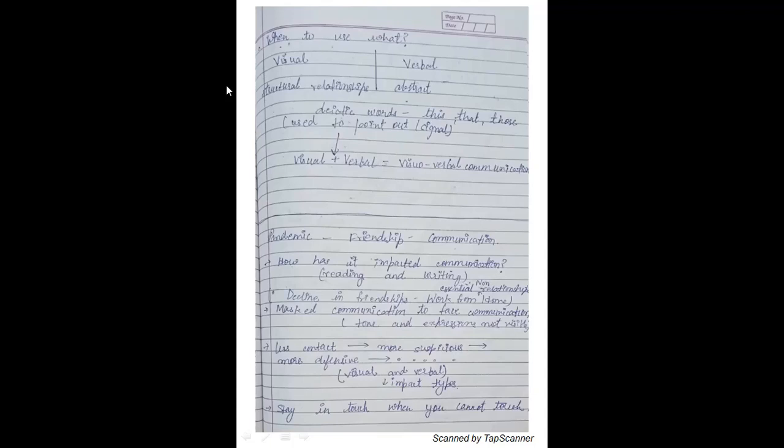So the second prompt is a prompt which we can very much relate to ourselves. It is pandemic, friendship and communication. How are these three intertwined, and how much effect has the pandemic had on friendship and communication? So the first prompt was about how it has impacted our communication skills.